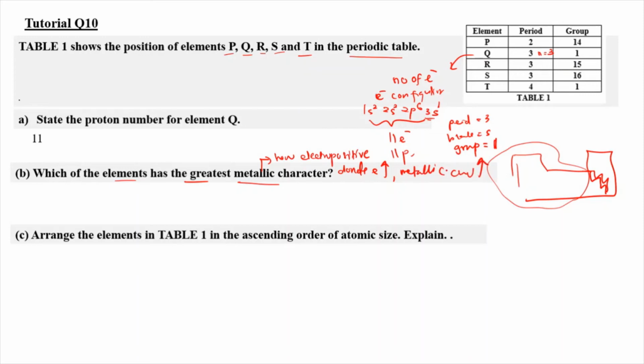Amongst all these elements here, we need to find out which one can donate electrons more effectively. For me, I can see element Q and element T can donate electrons effectively because they are in group 1. Groups 15 and 16 usually receive electrons, so it's either receive 3 electrons or receive 2 electrons to become stable. And this one usually donates, and this one usually donates.